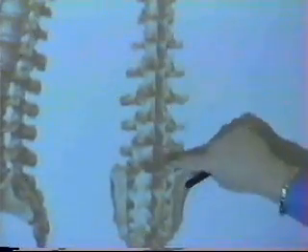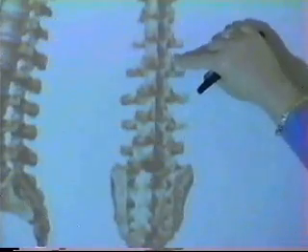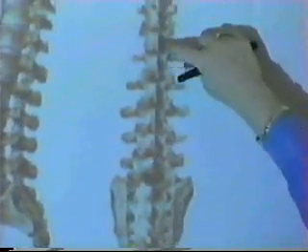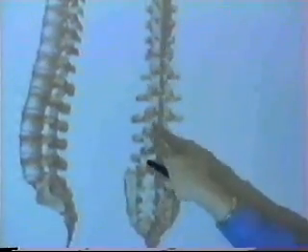And I'd like you to notice that the interlaminar spaces only exist at lumbar levels. At sacral levels, they don't exist because the vertebrae are fused together. So we don't have spaces. And above the lumbar levels, they don't exist because the laminae overlap one another, covering over those spaces. But at lumbar levels, we have interlaminar spaces.